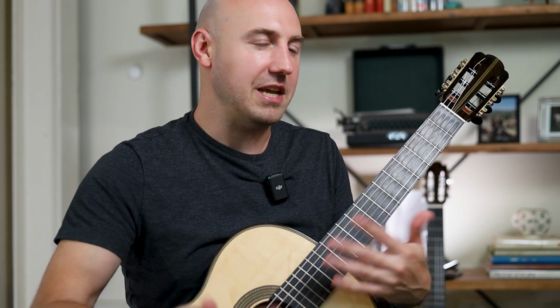Or the key of B flat major, you know, where you're having to do this all the time. That means you're going to be mostly playing bar chords the entire piece, and that gets really exhausting. Of course, you can put a capo on, etc. But I'm just going to show you that the guitar is kind of made to play in sharp keys a little bit more easily and readily available than flats.